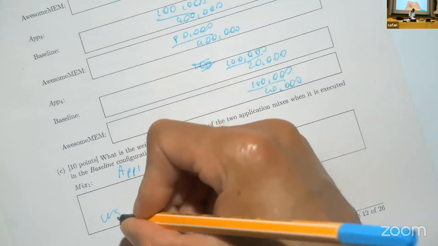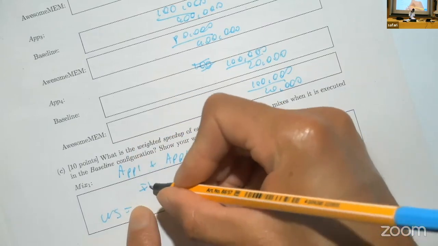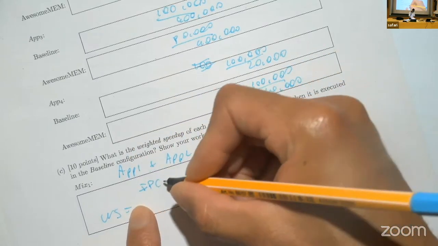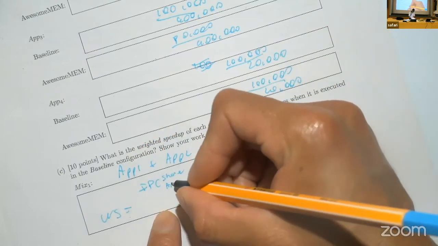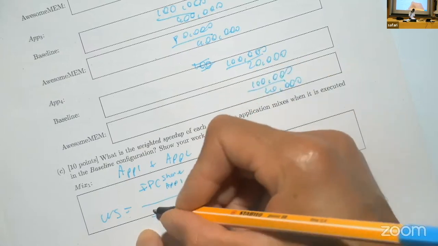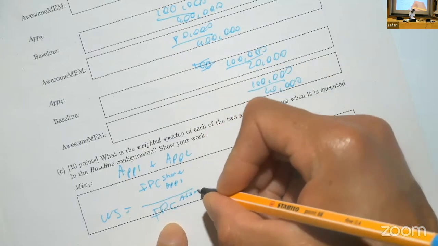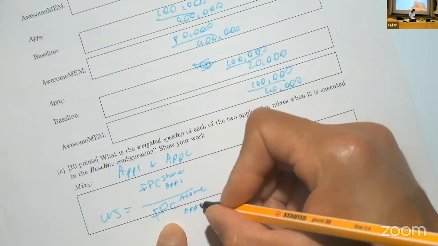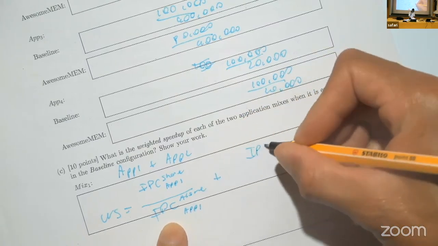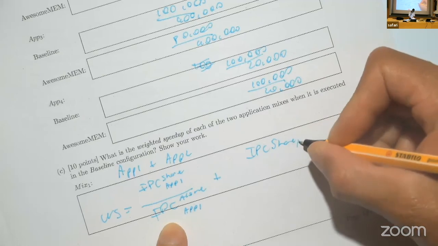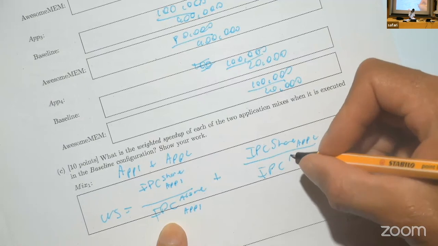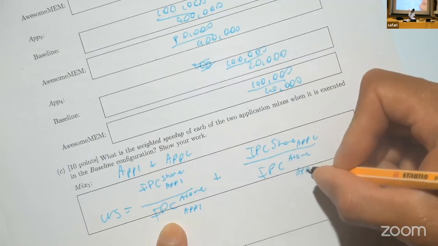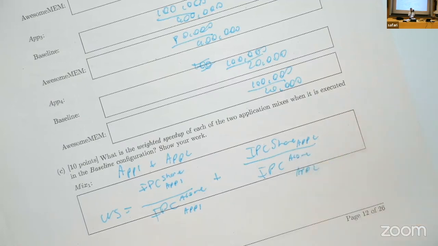So the weighted speedup is going to be the IPC shared for the baseline of application 1 divided by the IPC alone of application 1, plus the IPC shared of application 2 divided by the IPC alone of application 2. And you already calculated all of those in the previous two questions, actually. So you can just copy and paste the values over here.